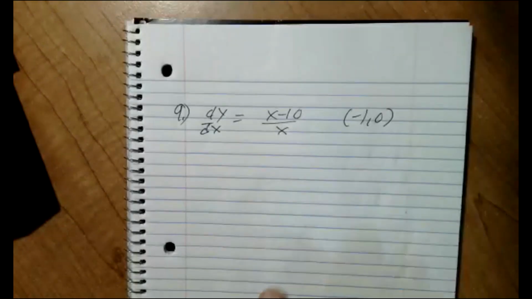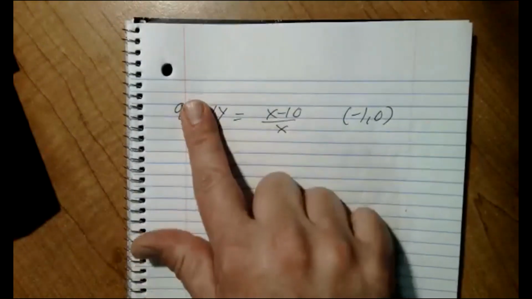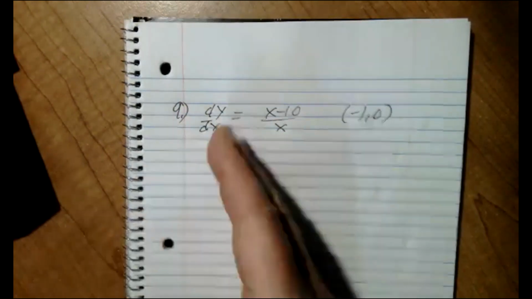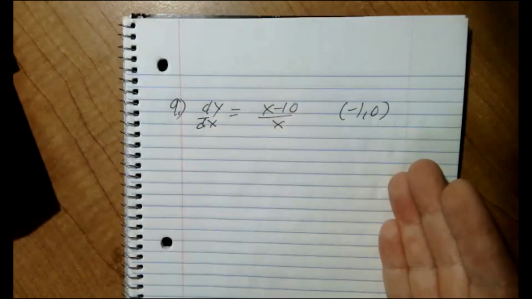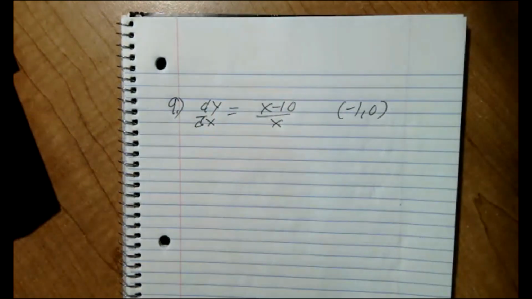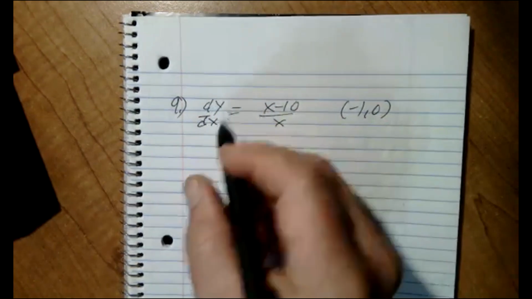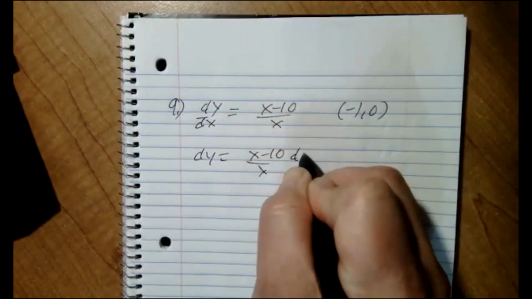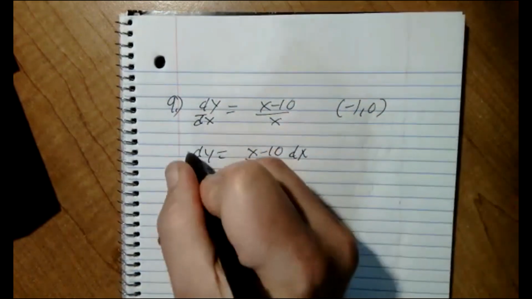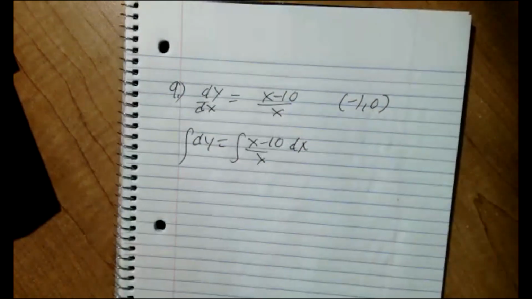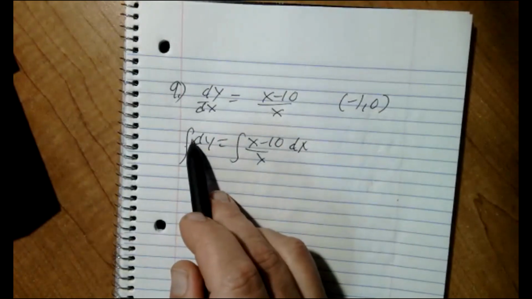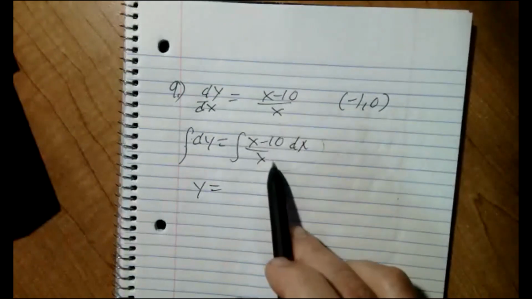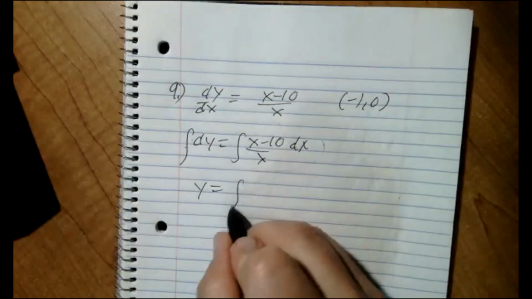Okay, so let's work with that. Basically what I'm saying is I'm trying to find what the y was, but I know that the derivative is this. Well, if I don't know what a function is, but I know its derivative, you could anti-differentiate it, right? Or if you wanted to get a little fancier, you could think of this as dy equals x minus 10 over x dx, right? So you're moving the dx over, and then you could integrate both sides. And the integral of 1 dy would just be y. And so ultimately what you're after is you're just trying to integrate this function.